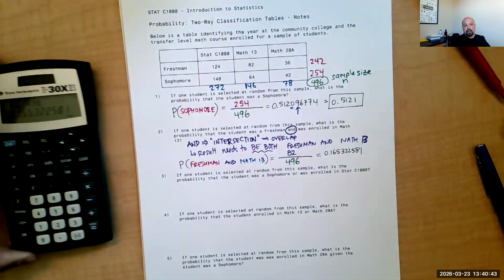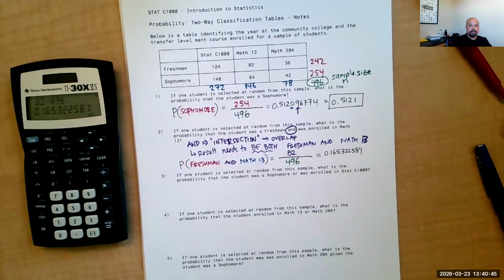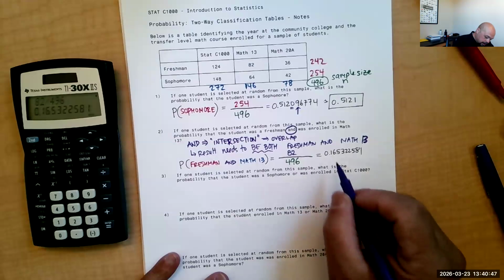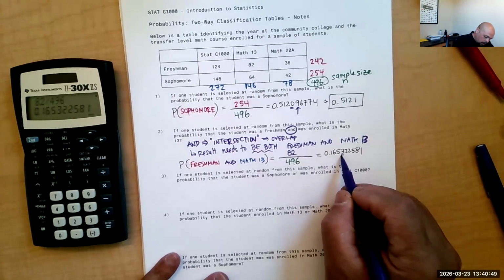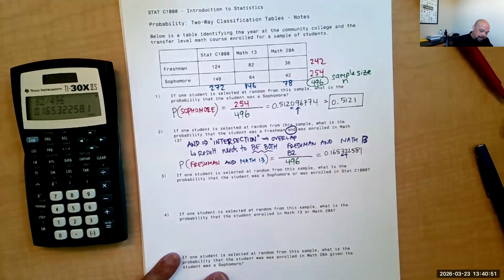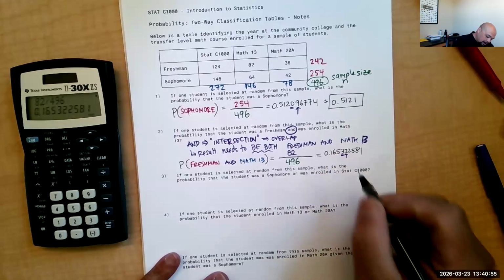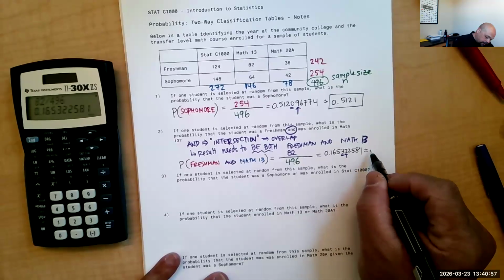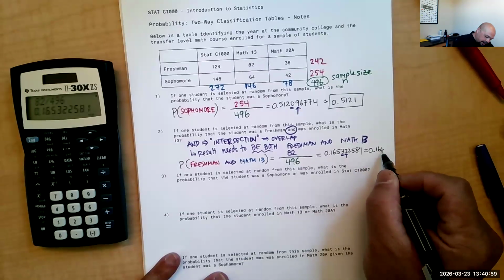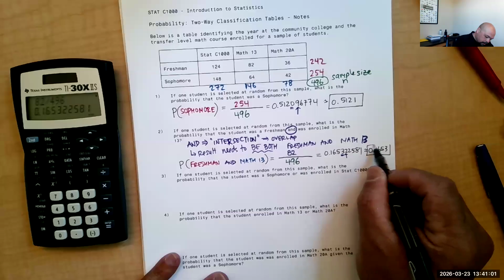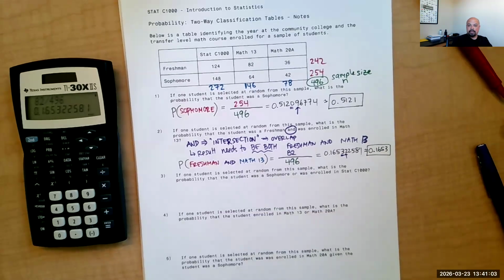As our typical practice, rounding to 4 decimal places, 1, 2, 3, 4, that 2 says that the value in our 4th decimal place can stay the same. So as a rounded value, I'll put 0.1653. There's that rounded result.